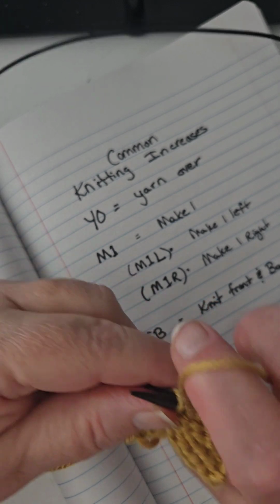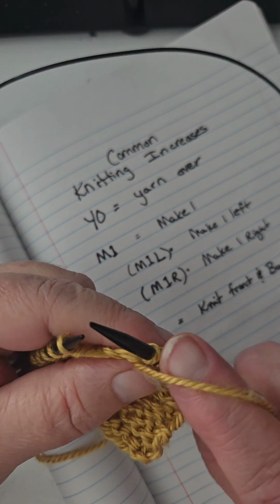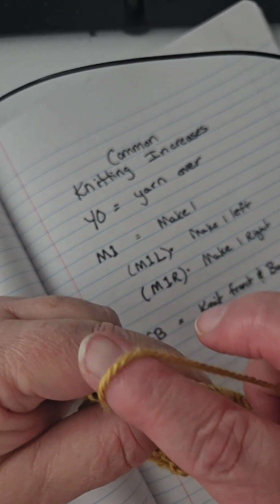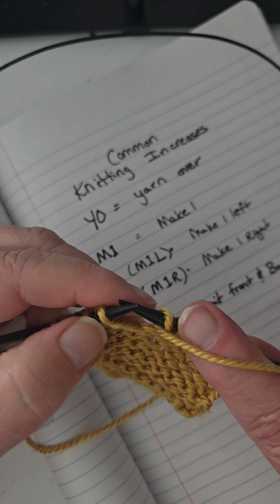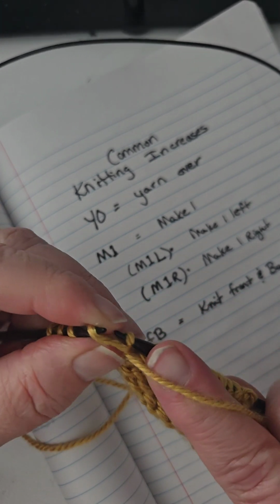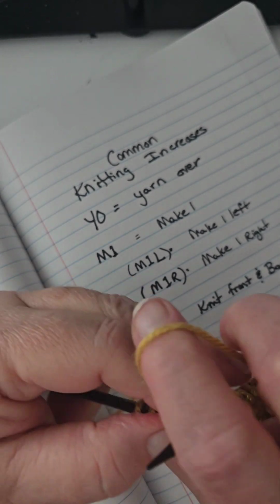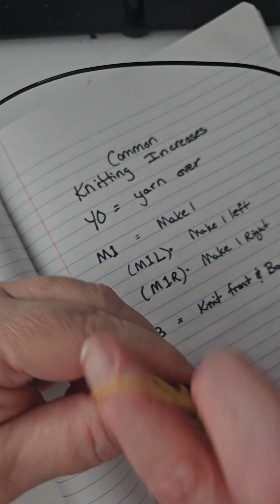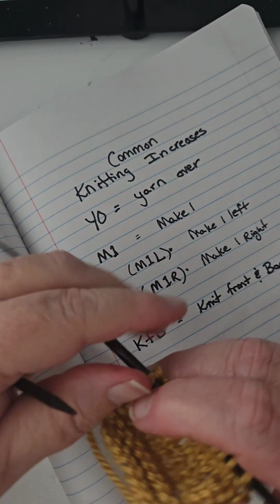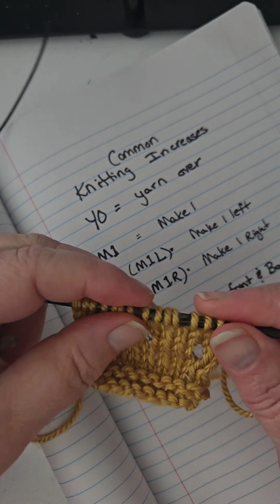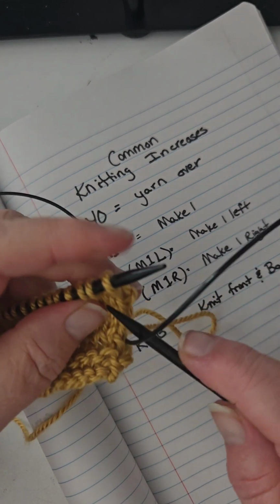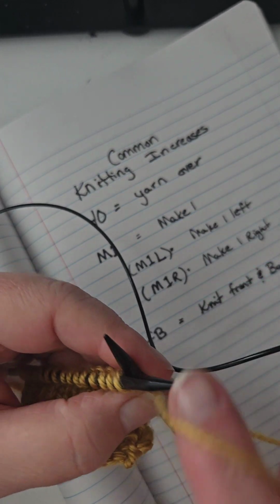Let's do that one more time. So if I want to do a yarn over increase from the purl, I purled this stitch, so I take my yarn over the needle and under it, so I'm wrapping it around the needle a whole time and then continue purling the rest of the stitches. And that adds the yarn over on the purl side. Now, I'm going to show you the next increase.